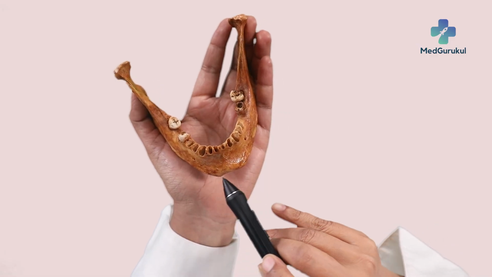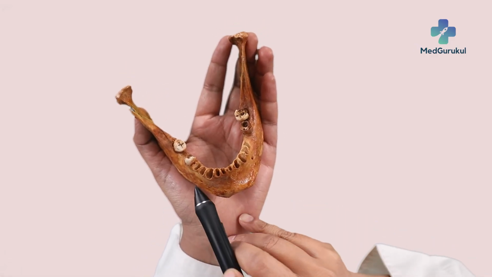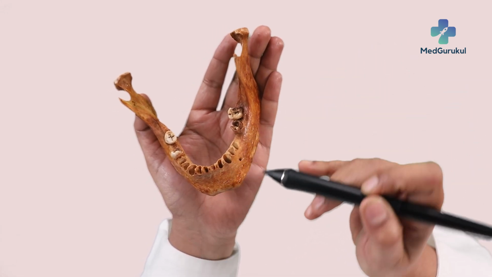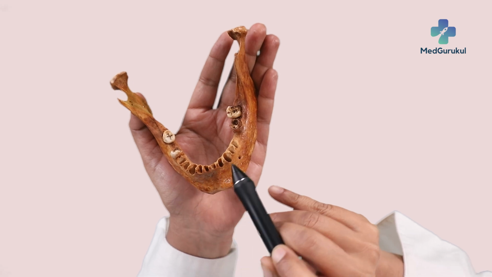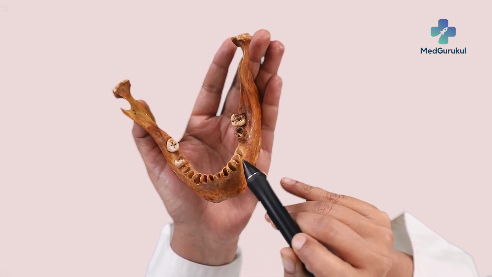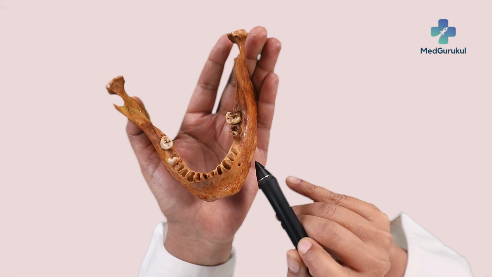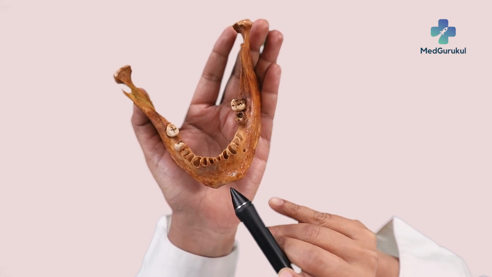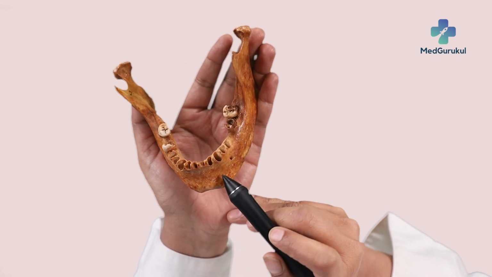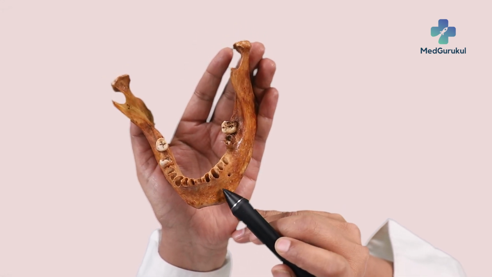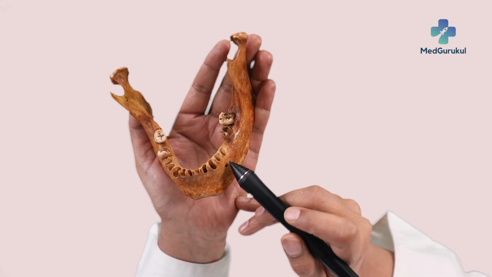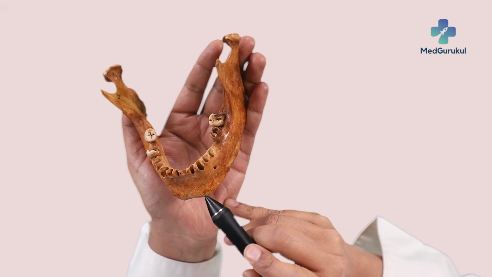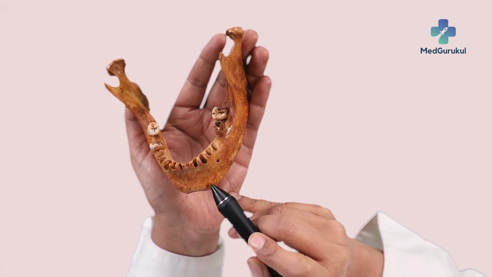So, this is a horseshoe shaped bone, the mandible or lower jaw. It has the body and the ramus on either side. The body has a superior alveolar border for the tooth sockets and an inferior border. This is called the symphysis menti in the median plane. The attachments to the outer surface of the body are the depressor anguli oris, depressor labii inferioris, risorius and mentalis muscles of facial expression.